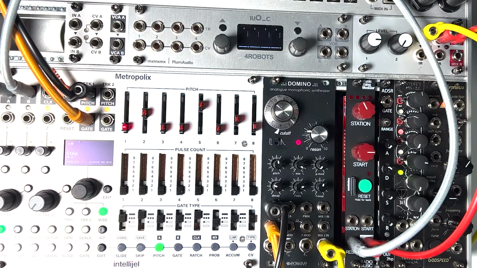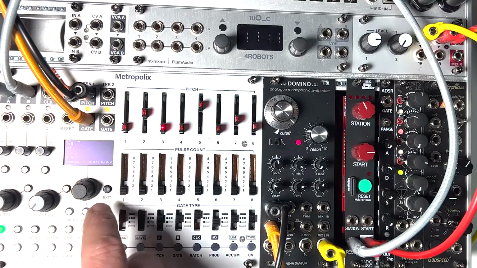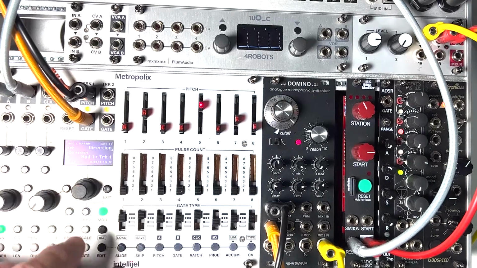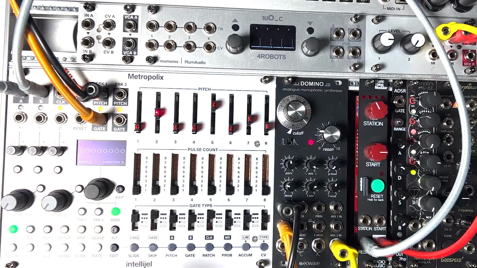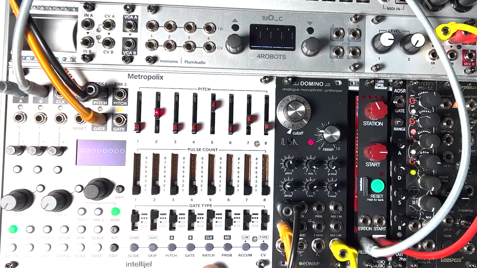Okay, again, vaguely interesting. Right, the next one is direction. This one again is a gate. So what this one does is when the gate is high, playback is reversed, and then it's restored when the gate is low. So if I do it on this high note, stage 5, for this one beat, it will reverse.